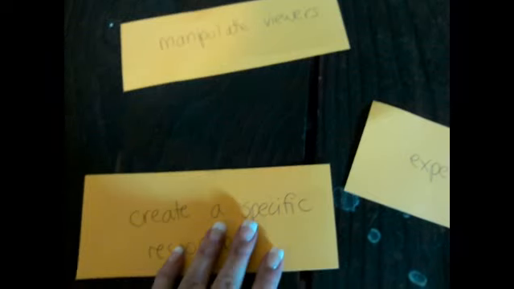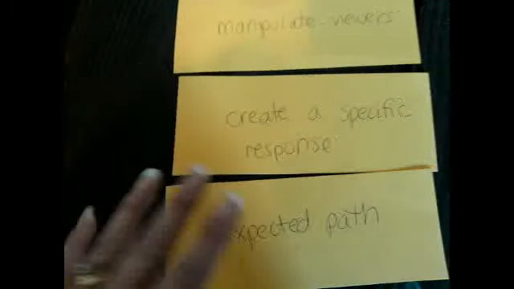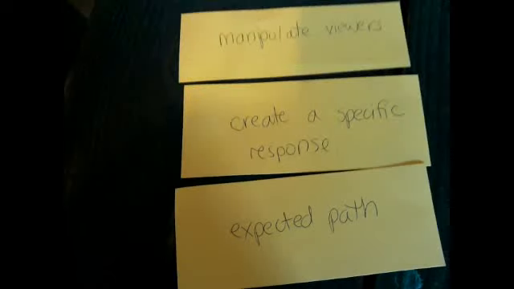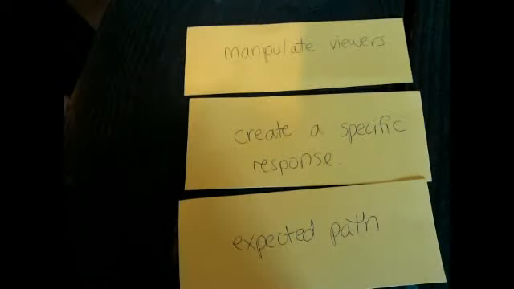So, just in recapping, you need to clearly indicate how the producer of a text, which is Van Sant, manipulates the viewers to create a specific response by taking us along that particular path. So as viewers, we're forced to look at characters in a certain way. As viewers, we have no choice but to look at what Van Sant wants us to look at.